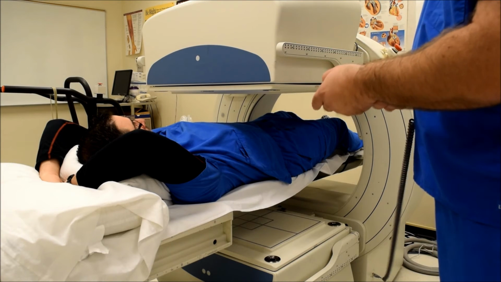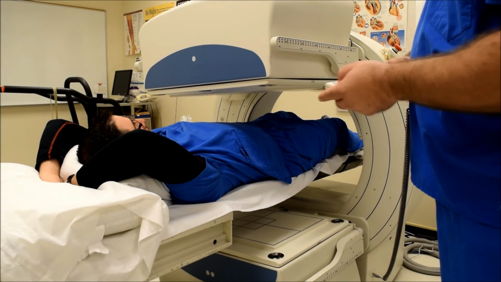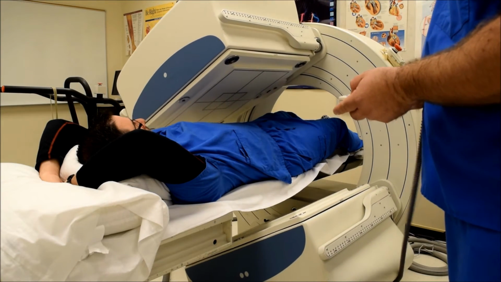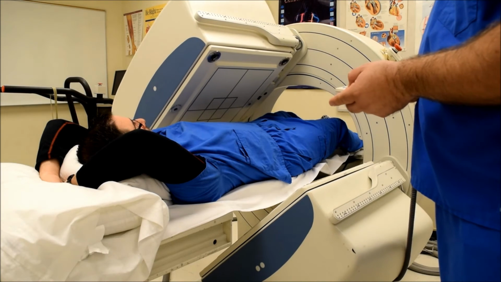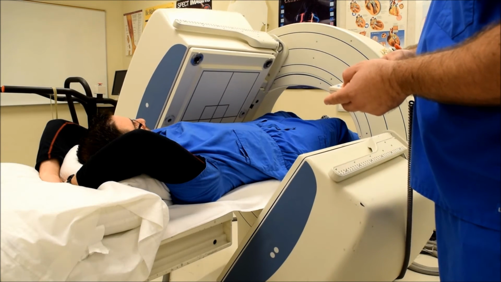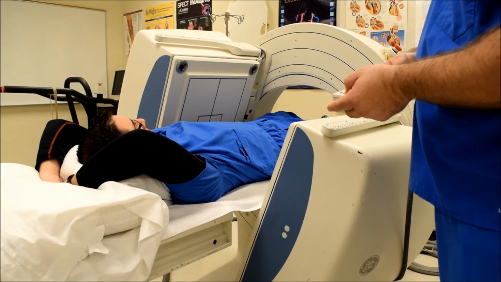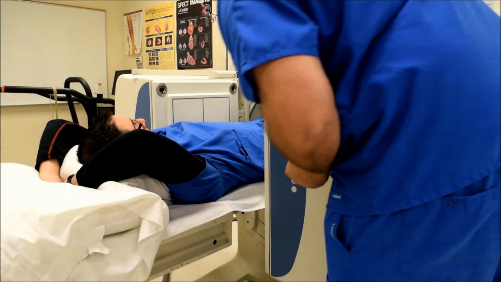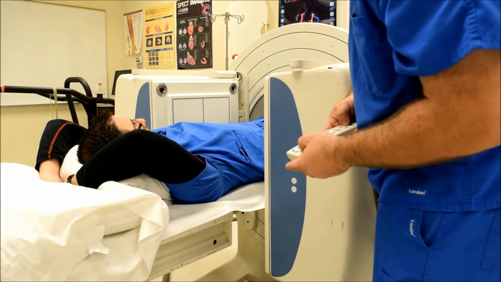The best way to do that is to spin the camera to the sides to make sure you have clearance on the sides of the patient table. So it looks like our clearance is pretty good there. We can probably bring them in just a little bit.